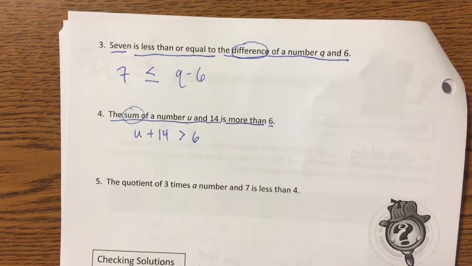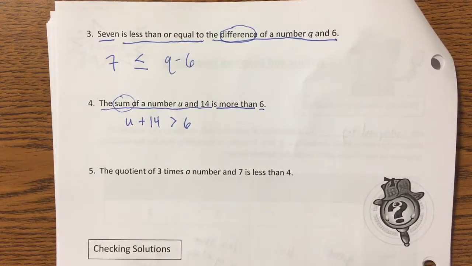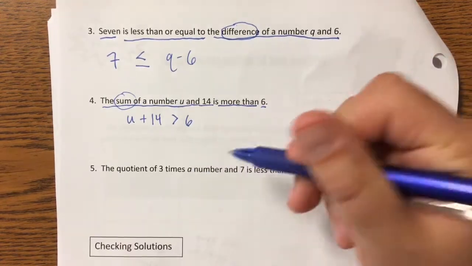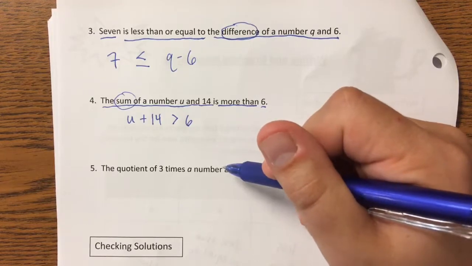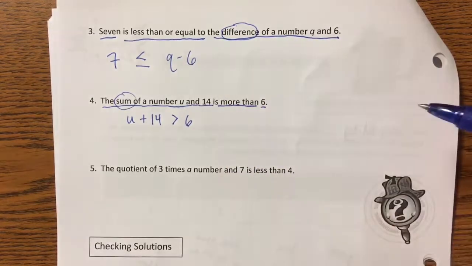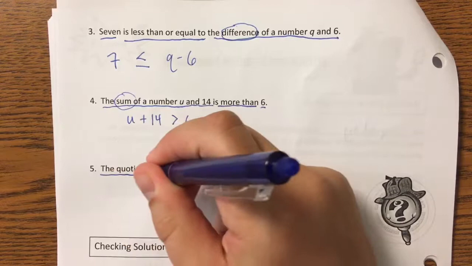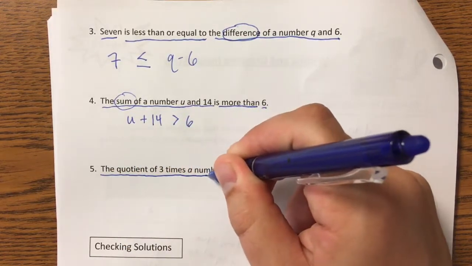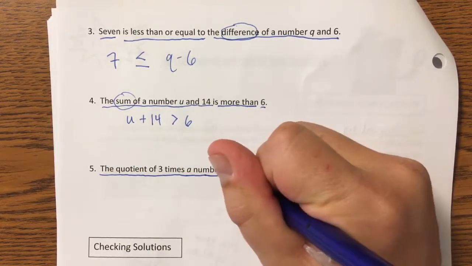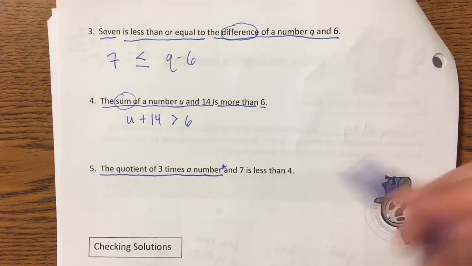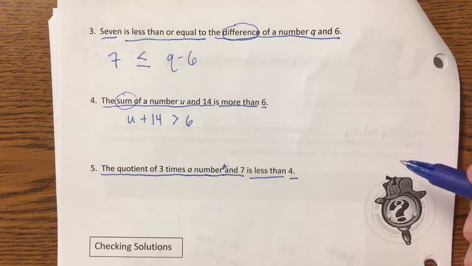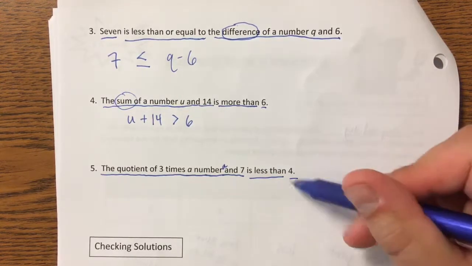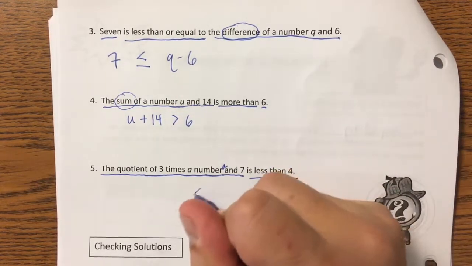Number 5, the quotient of 3 times the number. I think there's a typo here. Let's just call the number A. Yeah, that doesn't read correctly, that's okay. We'll just call the number A. And 7 is less than 4. So the quotient of 3 times a number A and 7 is less than 4. I think the right-hand side is going to be a lot easier to write because it's just literally 4. So is less than 4.